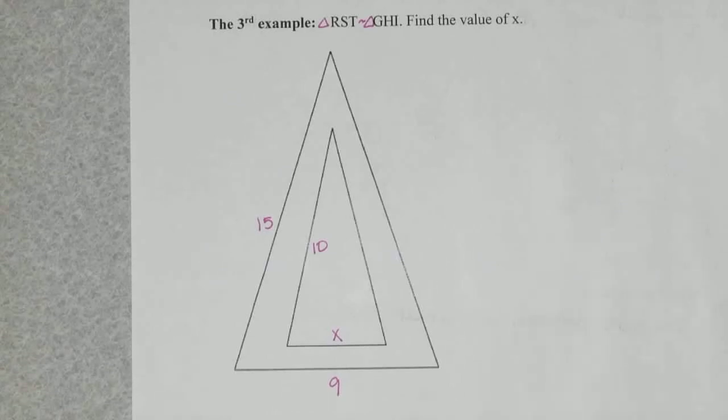Okay? Now there are several different fractions we could set up, and there's not just one fraction that will work, okay? But however you set up your first fraction is how you need to finish the second fraction.